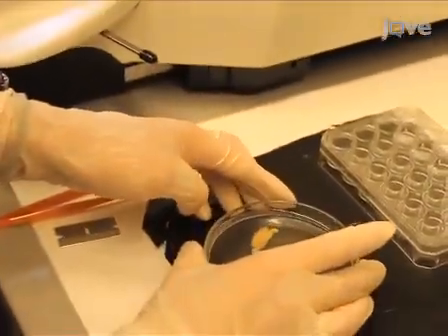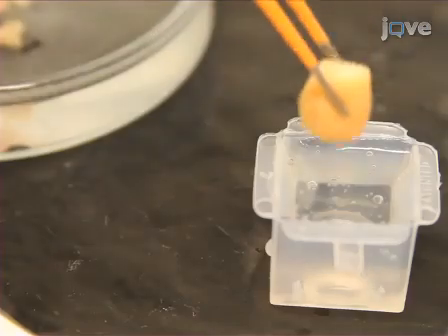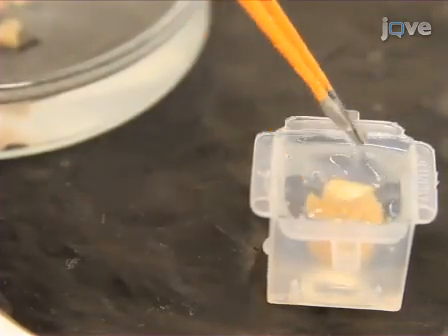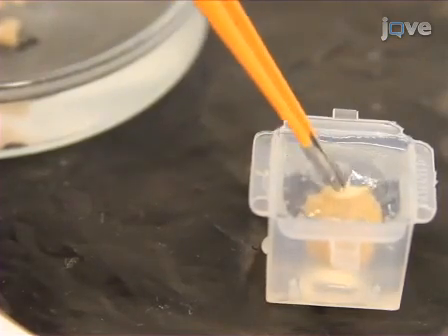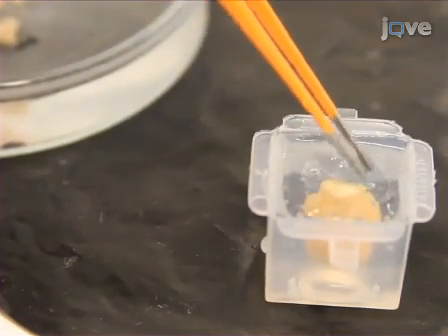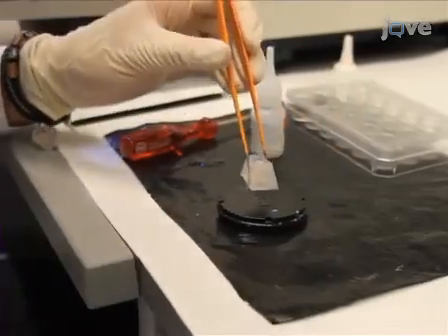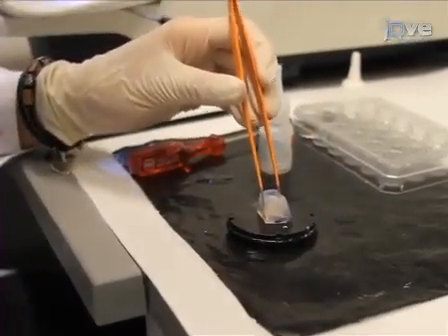The procedure begins by dissecting the fixed brain from an anesthetized perfused rat. Embed the brain in warm 5% agarose in a plastic mold. Orient the brain to the correct angle before the agarose sets solid. Mount the agarose block with the brain inside onto a sample holder.